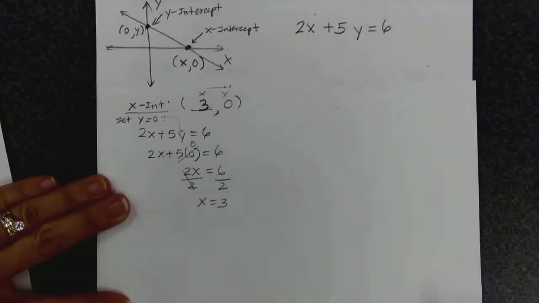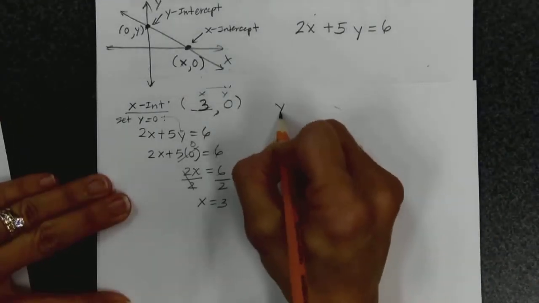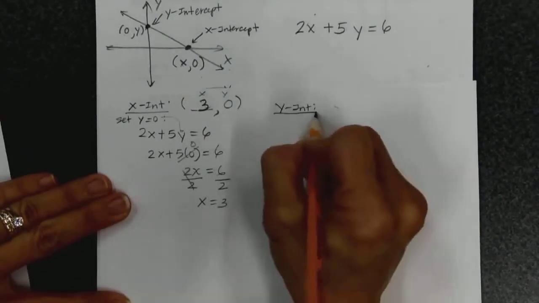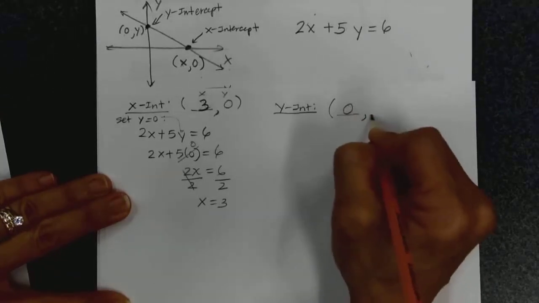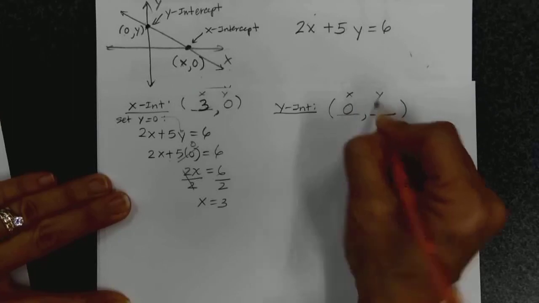The next thing we are going to do is find the y-intercept. The y-intercept is when x is 0, and we're looking for the y value.